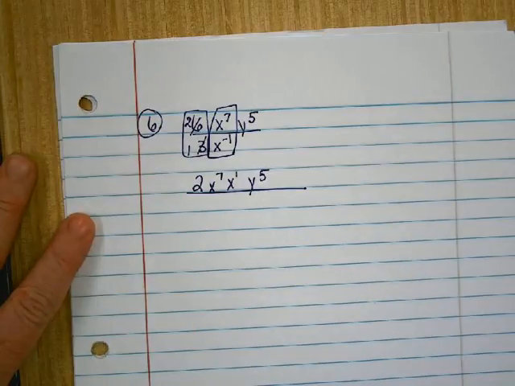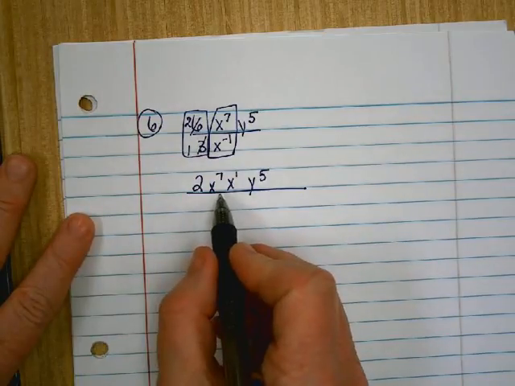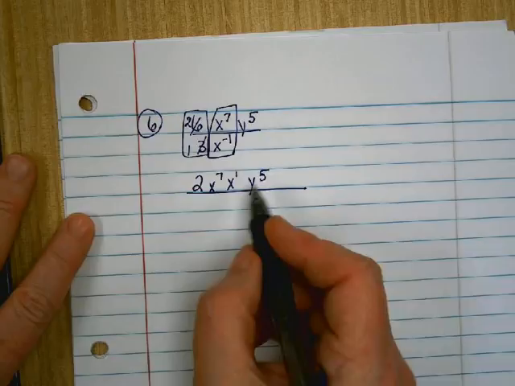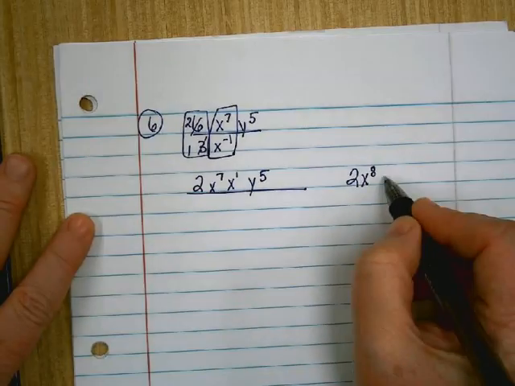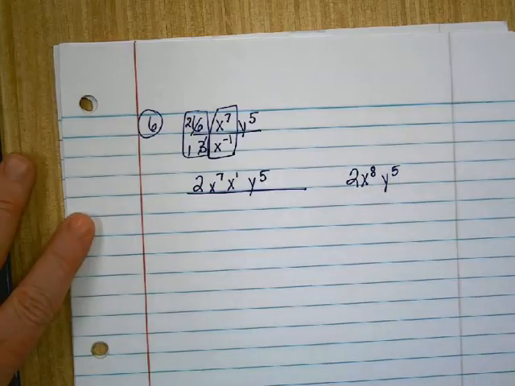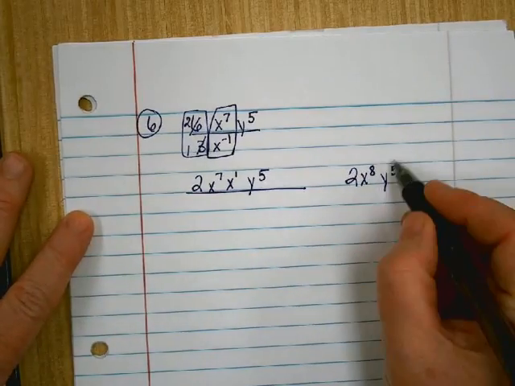Then the x's, when they're in the same part of the fraction, instead of subtracting their exponents, what do you do? You add them together, so this becomes 2x to the 8th. Y to the 5th doesn't really have anything to combine with, so that's my answer.